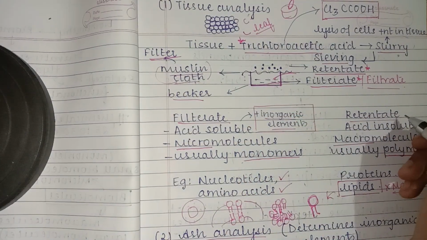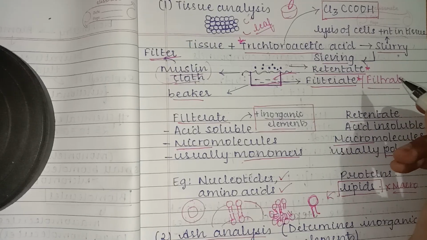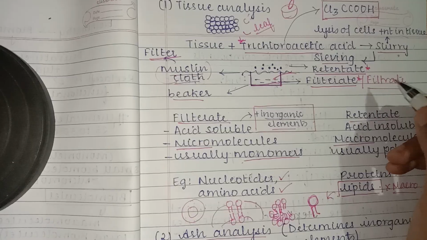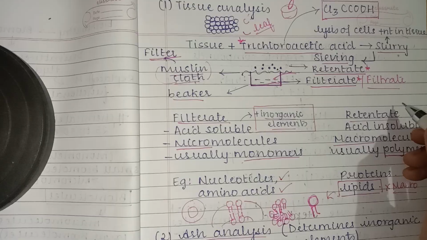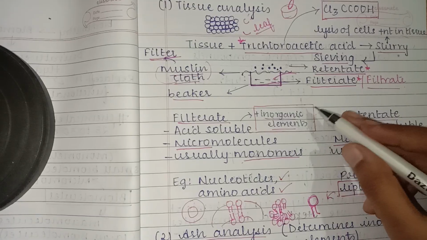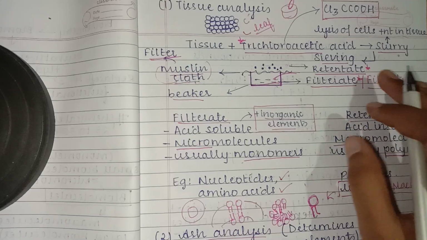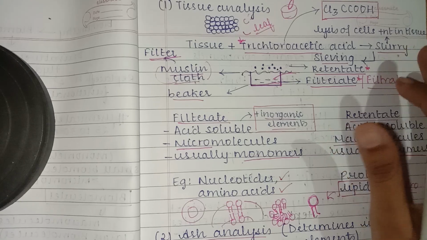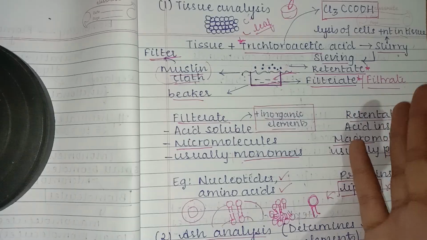But in retentate, 99% of compounds or molecules which will be found on the top of the muslin cloth will be carbon based. Hardly there will be one or two impurities having inorganic elements. So that is it for tissue analysis. We will look after ash analysis. It is also very interesting.